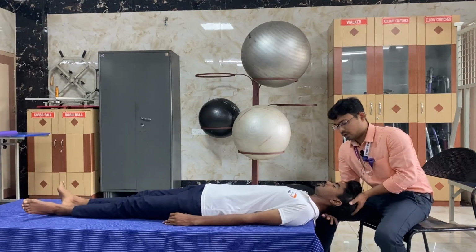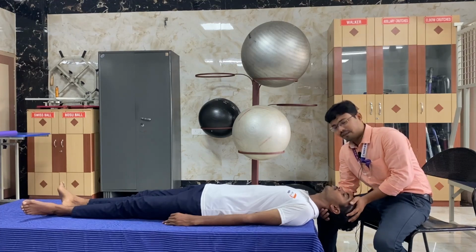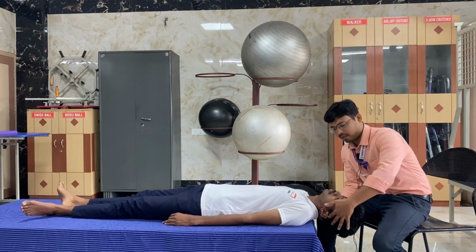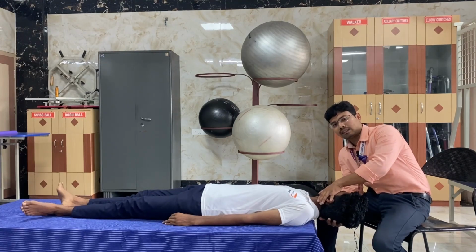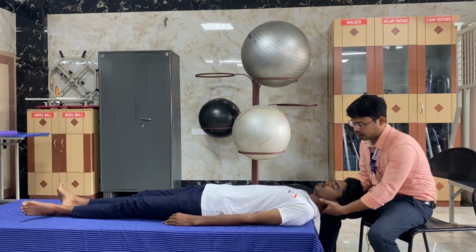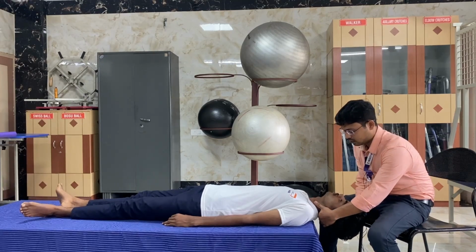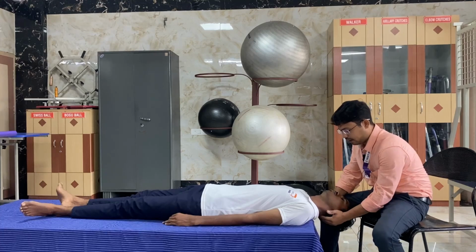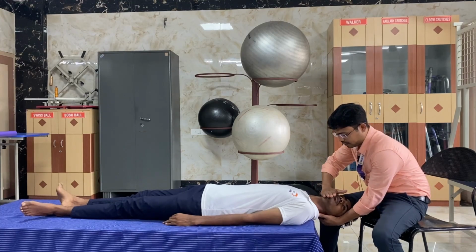Okay. So I am holding his head: cervical extension, side flexion, rotation. At the end of the restriction point, I will give the small thrust. I will repeat in the opposite direction also: cervical extension, side flexion, rotation, and I apply the small thrust.